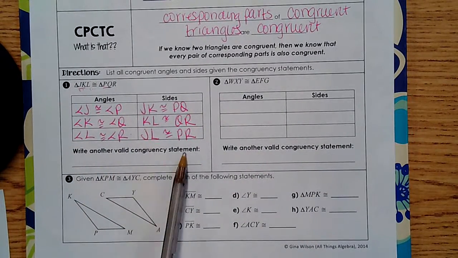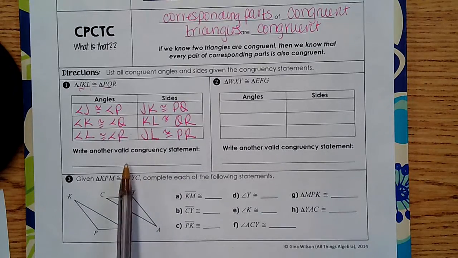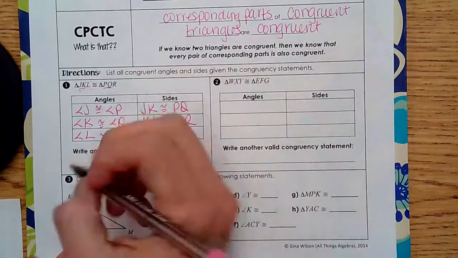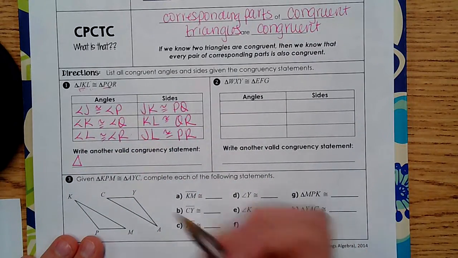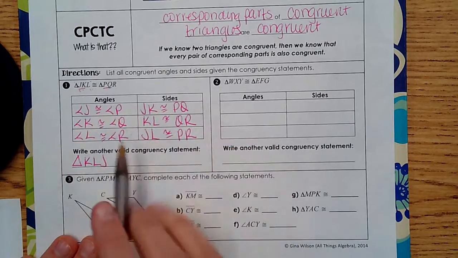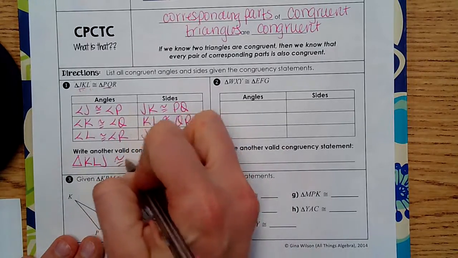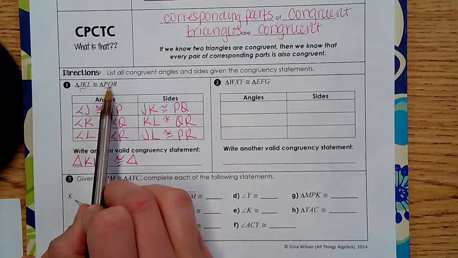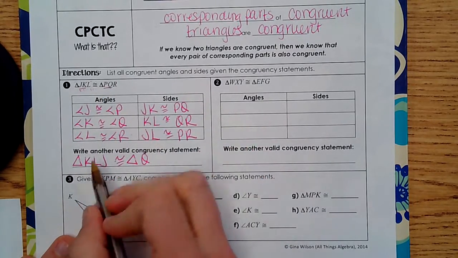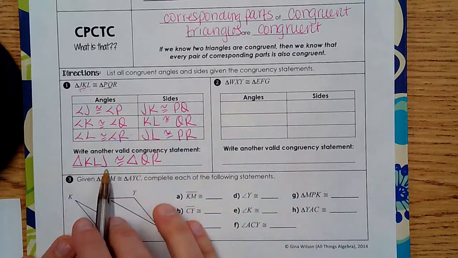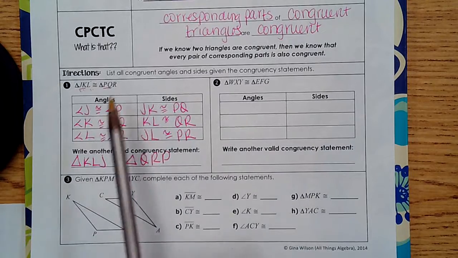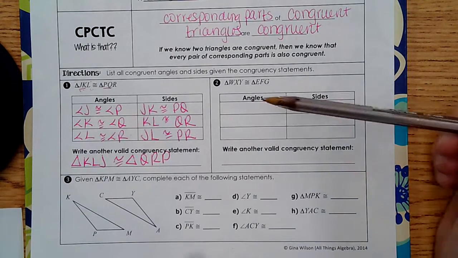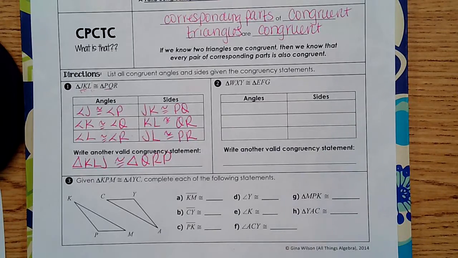Now they want us to write another valid congruency statement. Students get a little confused on this, but really there are 3 ways to write this. They picked this particular order. I can write another congruent statement, triangle, let's say I want to go KLJ. That is going to be congruent to triangle, well, I can't leave it PQR because these switched up their order. So what was in the same spot as K? Q. What was in the same spot as L? R. And what was in the same spot as J? P. So the other one, you could start with L. There's several different ones that you can use. I'm not going to go through that same example again. You guys get the picture.